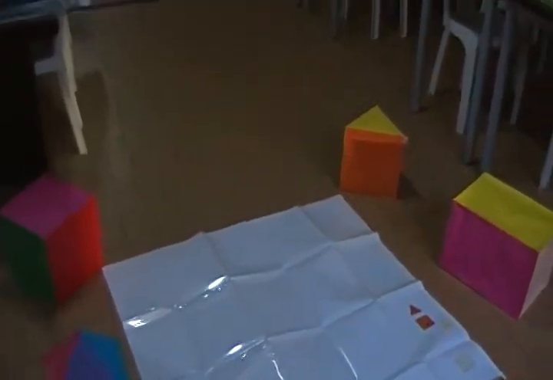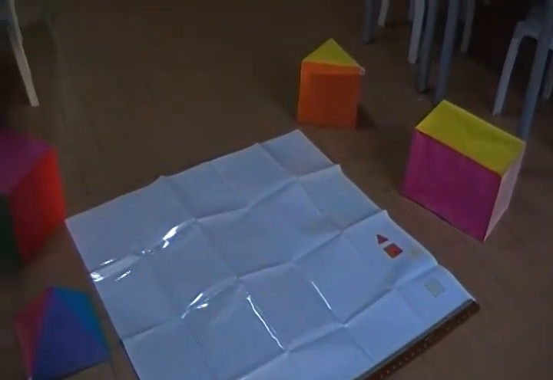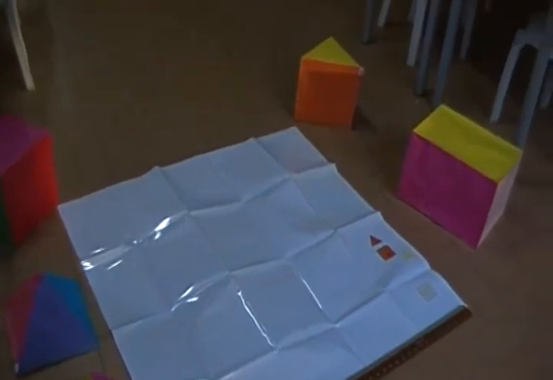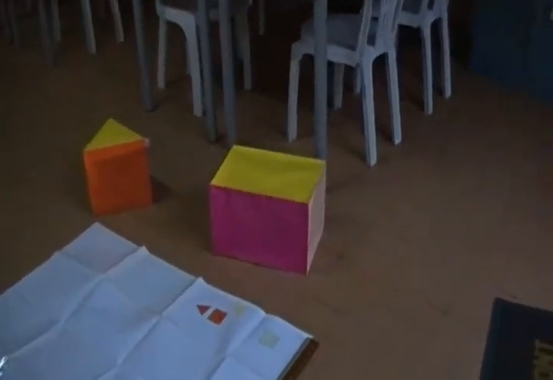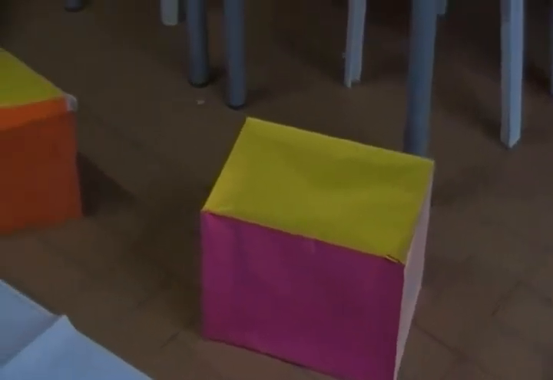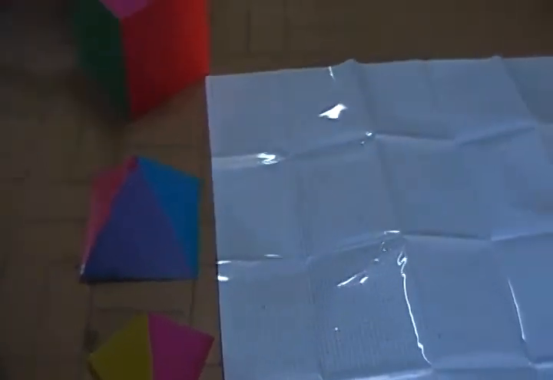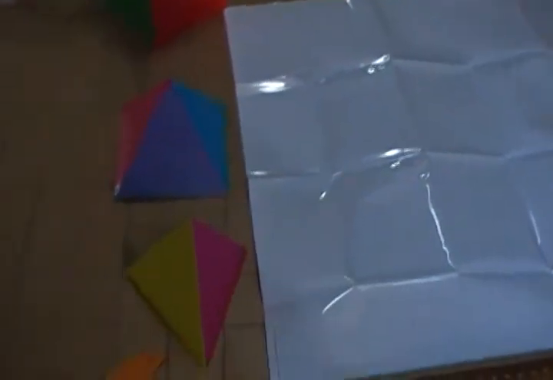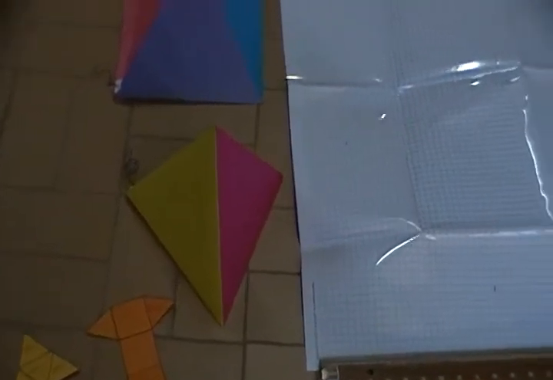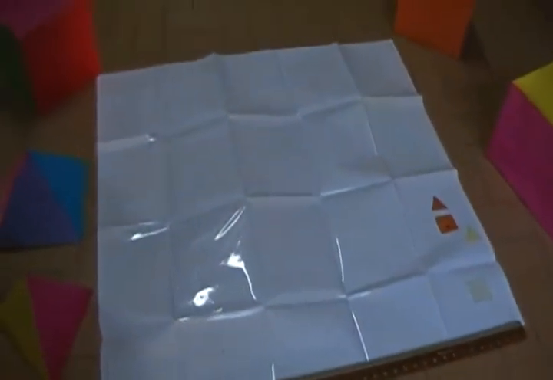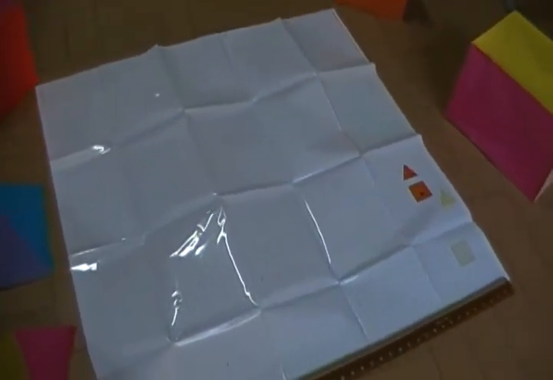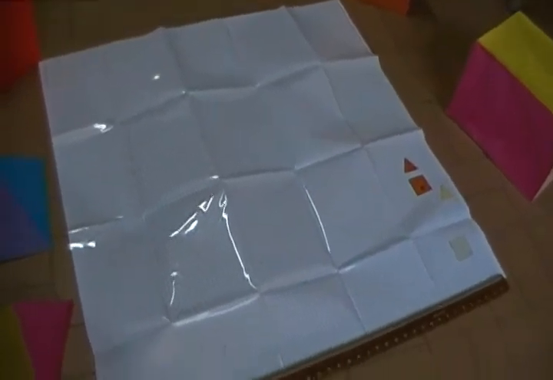All these elements that you can see were worked in class. They are solids. That one is a rectangular prism. That one is a triangular prism, cube, square pyramid, and triangular pyramid. That one you see on the floor is a square whose sides are 1 meter long.